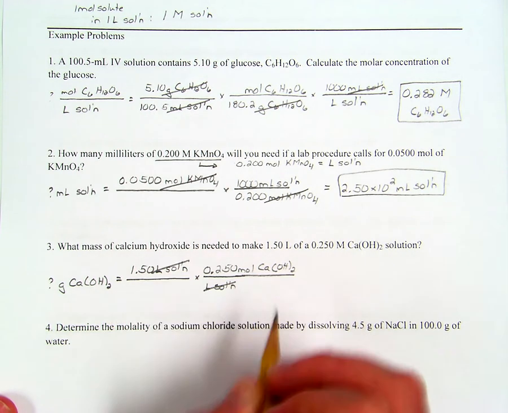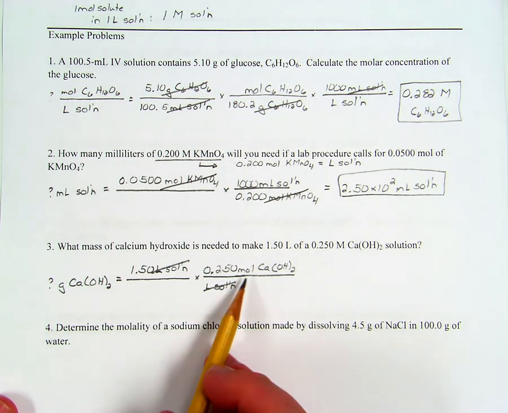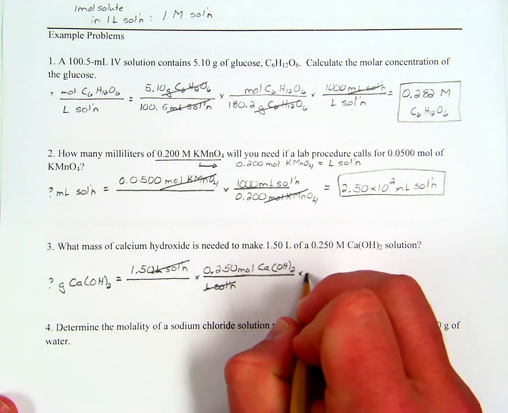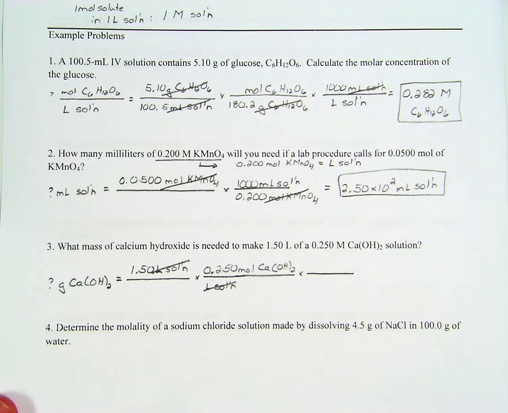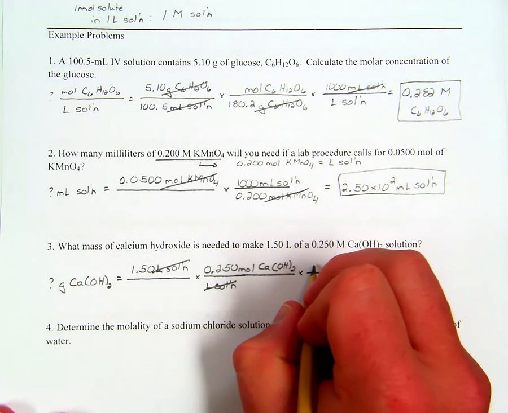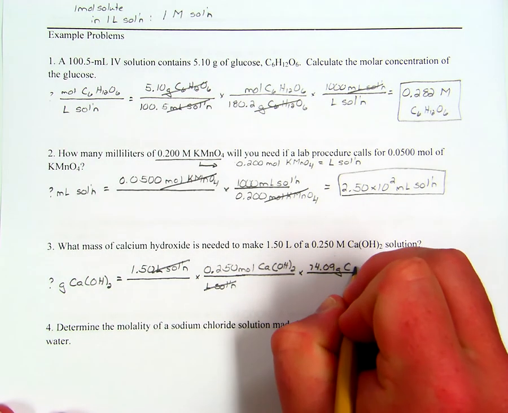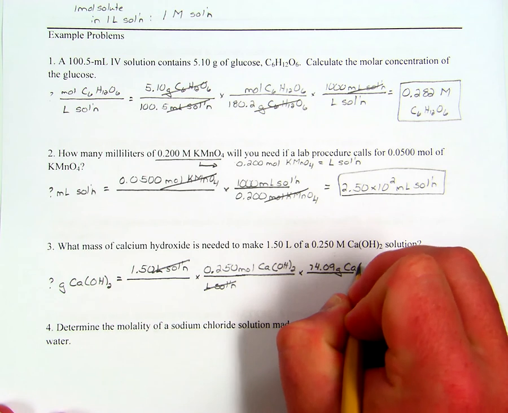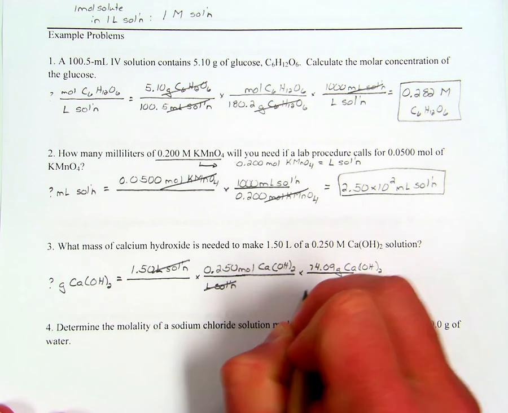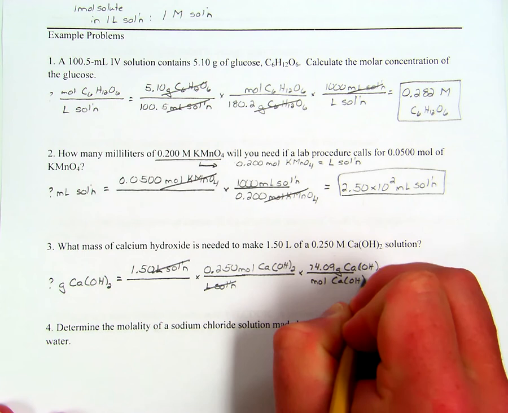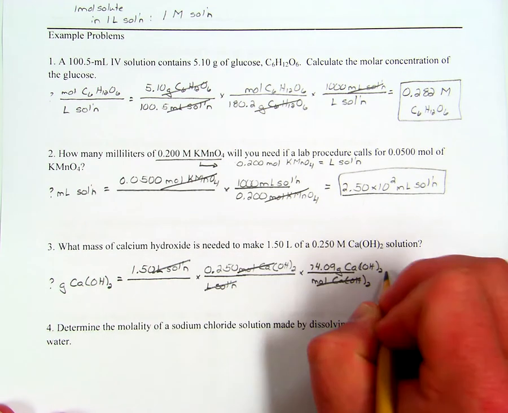Now we can just do a simple mole to gram conversion, which we're familiar with, in order to get our mass. Molar mass of calcium hydroxide is 74.09 grams calcium hydroxide per mole of calcium hydroxide. And our moles cancel. We're left in grams.